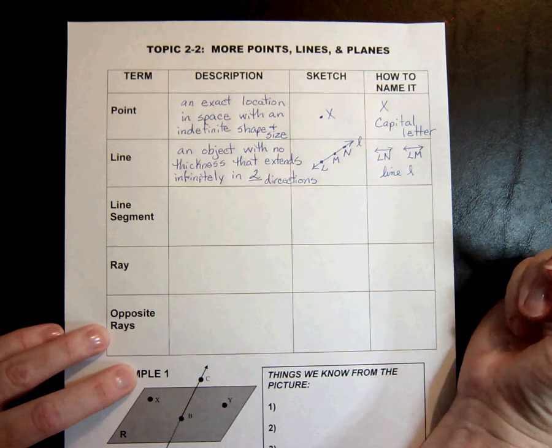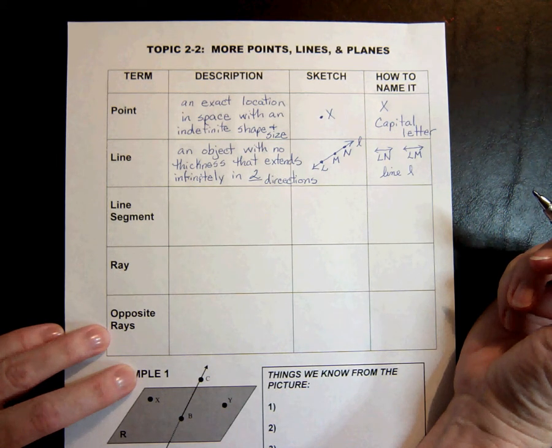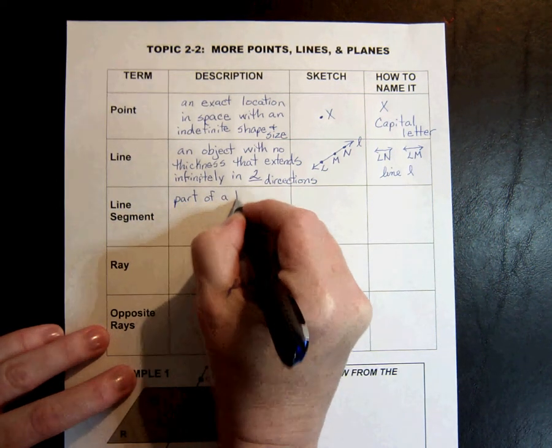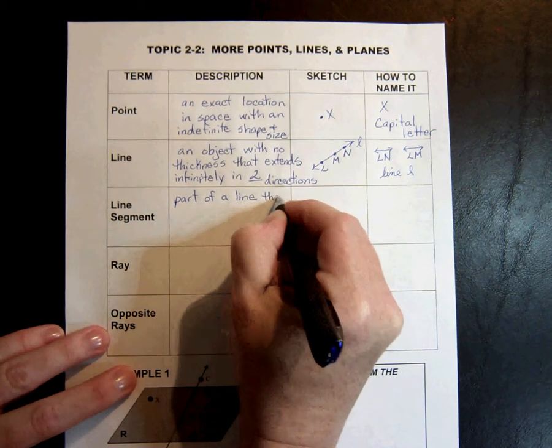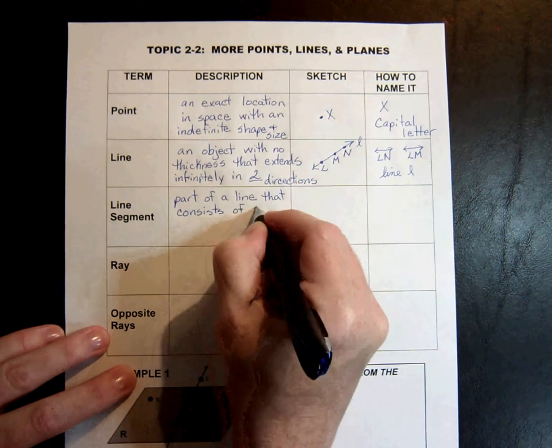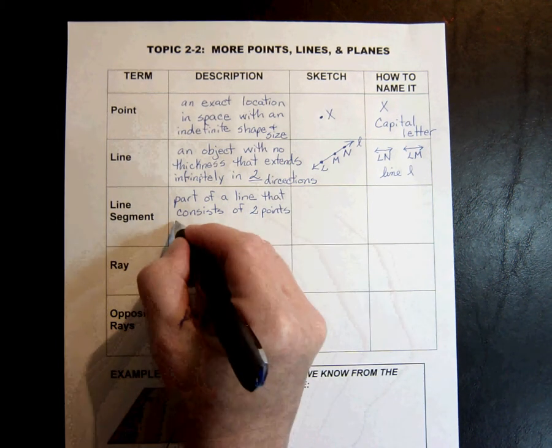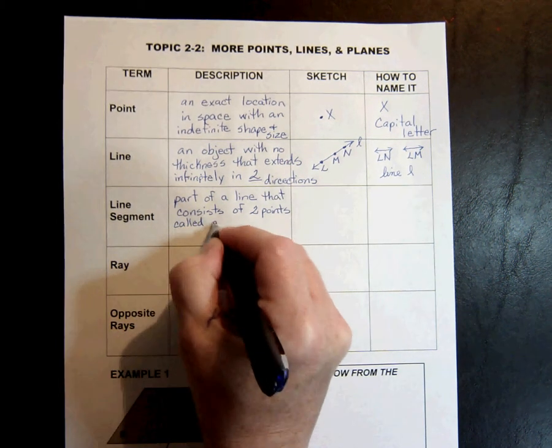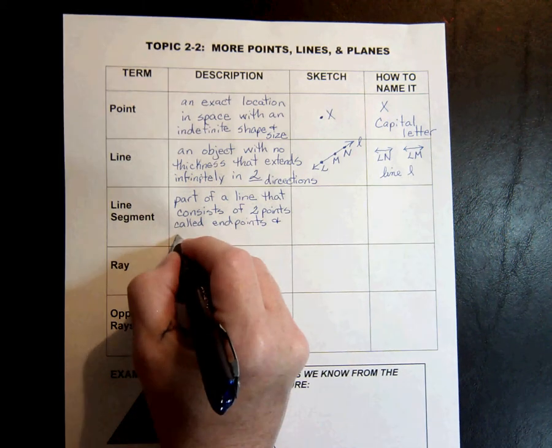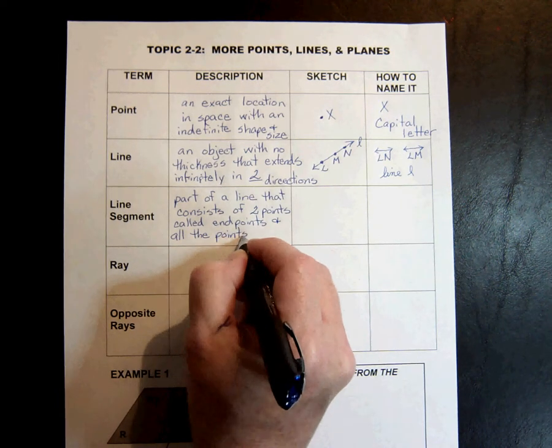A line segment: part of a line that consists of 2 points called endpoints and all the points in between.